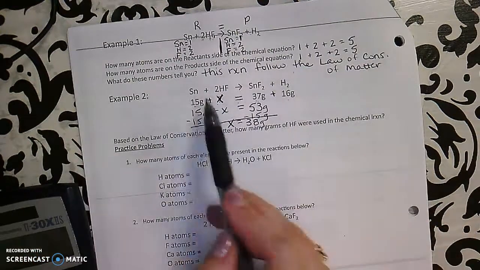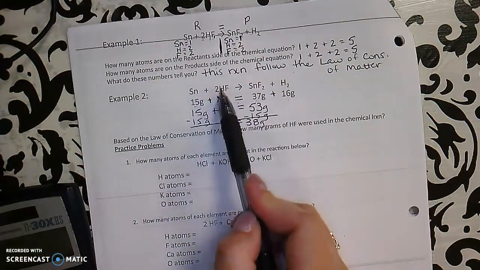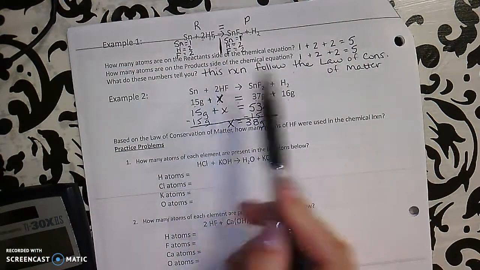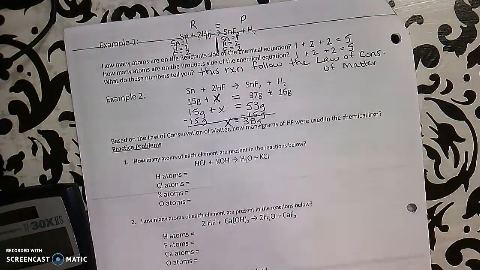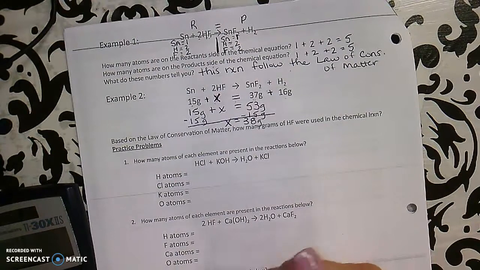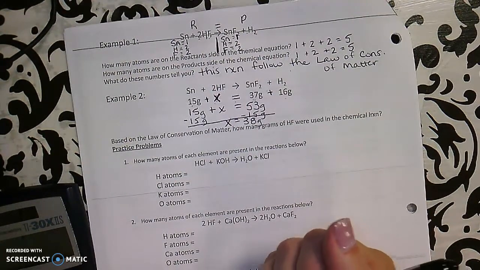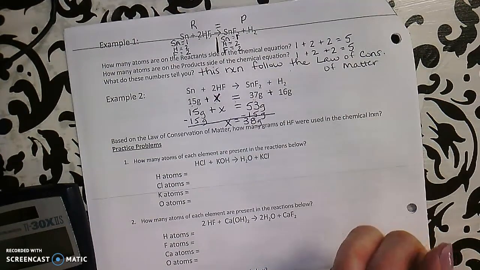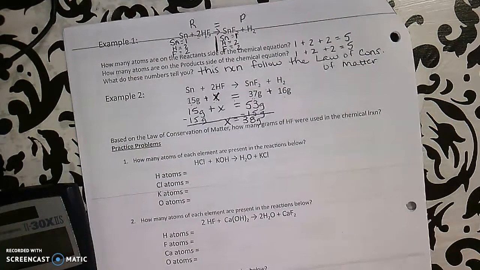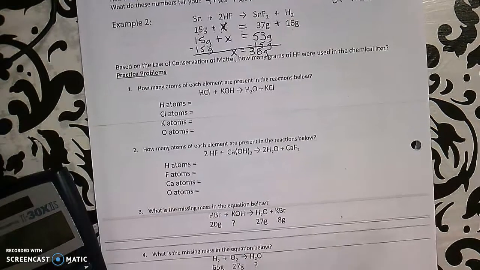So again, if 53 grams of reactants goes in the equation, then 53 grams of product should come out of the equation. We can't create matter, we can't destroy matter, we just change its form. If a 20-pound turkey goes in the oven, then a 20-pound turkey should come out of the oven. If 12 chocolate chip cookies go in the oven, 12 chocolate chip cookies better come out of the oven.